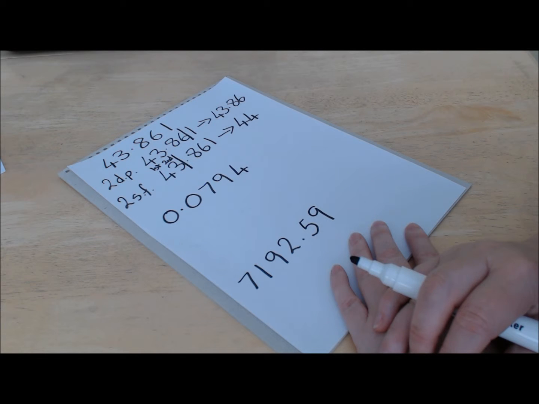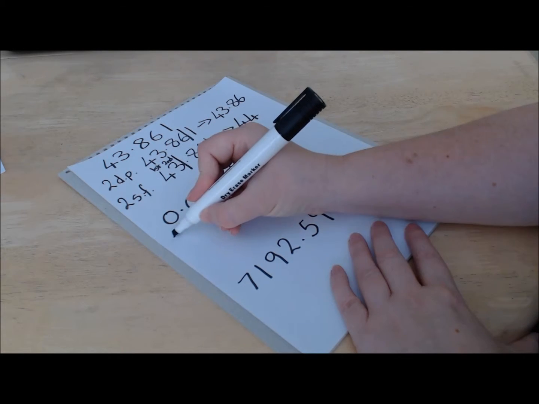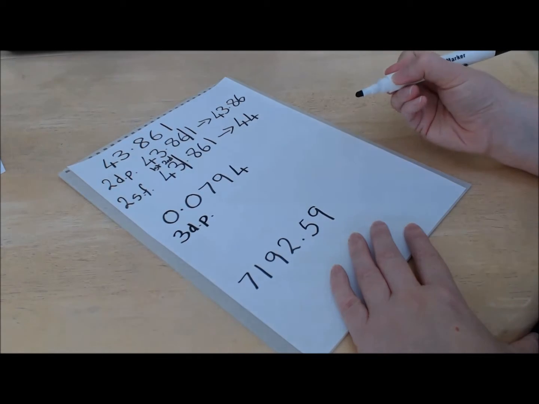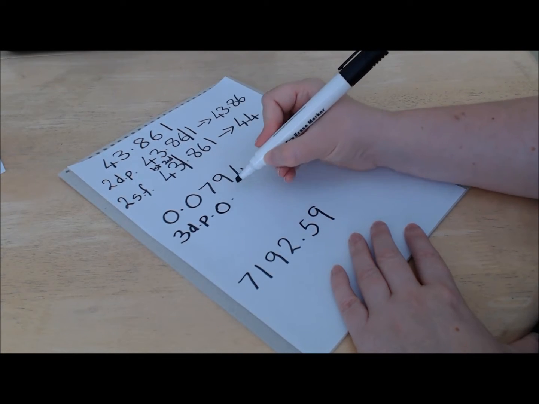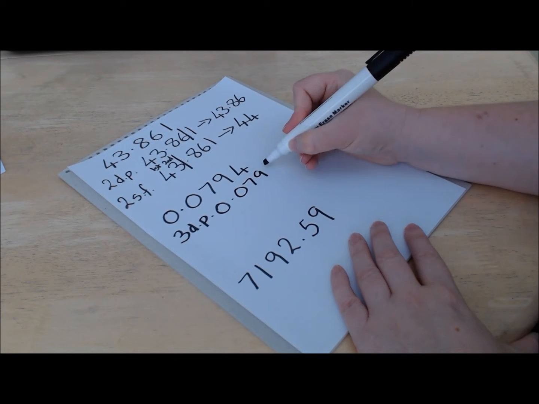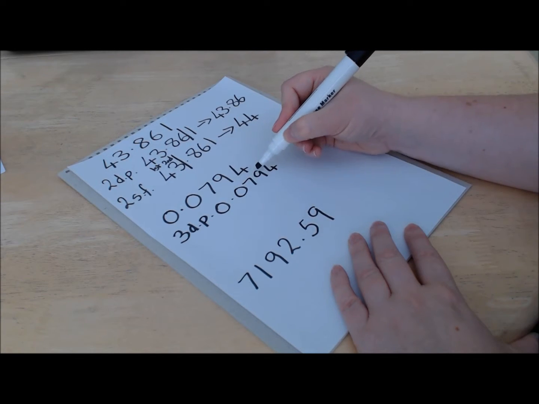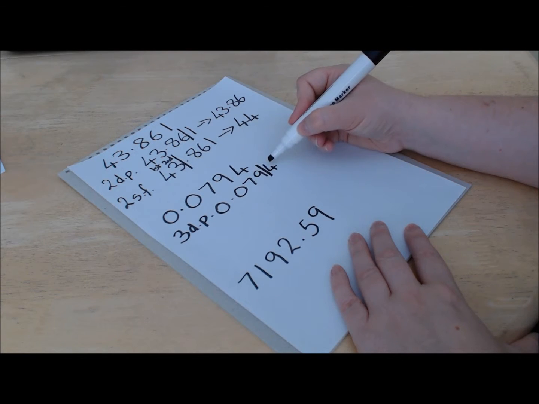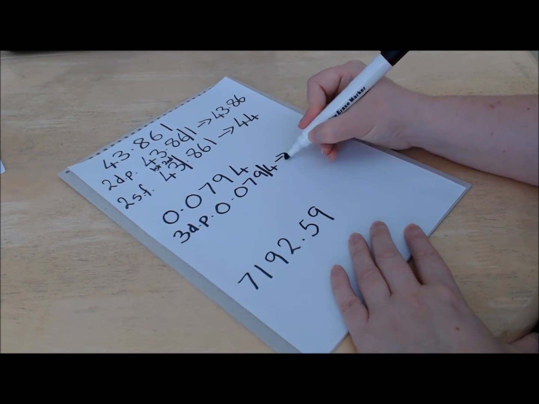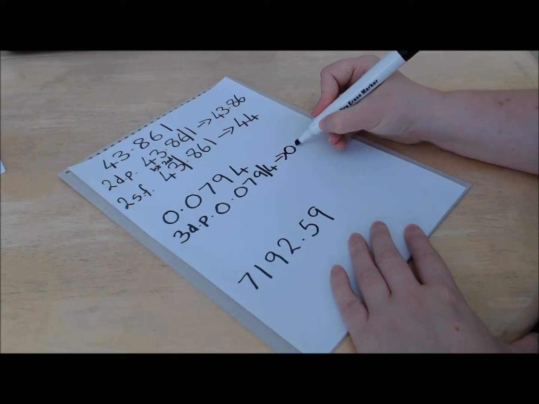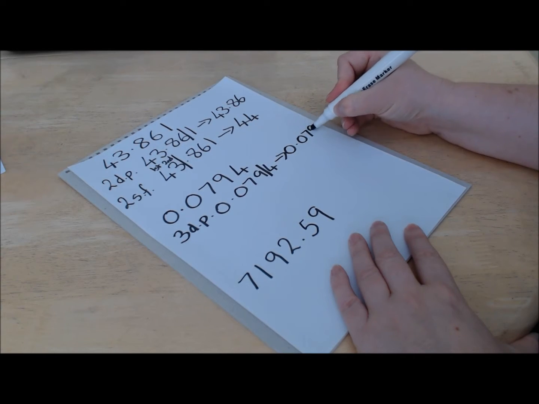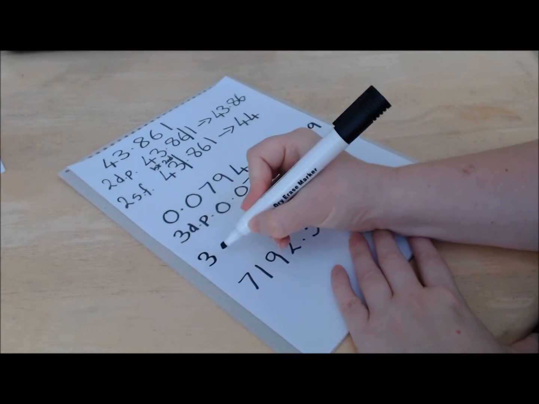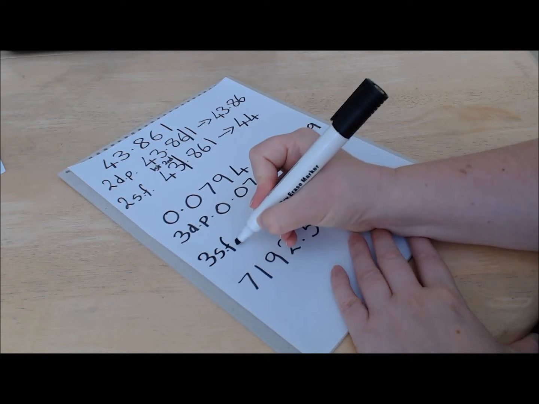This time we're going to round to 3 decimal places, first of all. So we've got 0.0794, 1, 2, 3 decimal places. So the line goes in here. A 4 means we round down. So that means our answer is 0.079. Now we're going to take the same number and round to 3 significant figures.